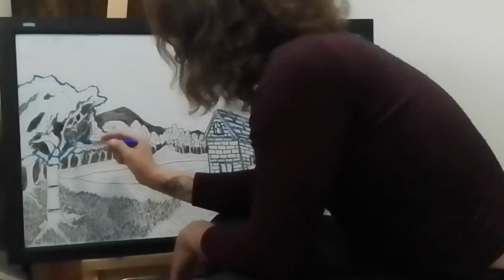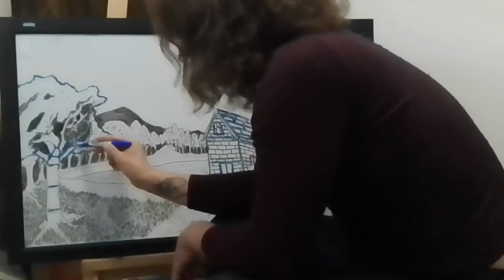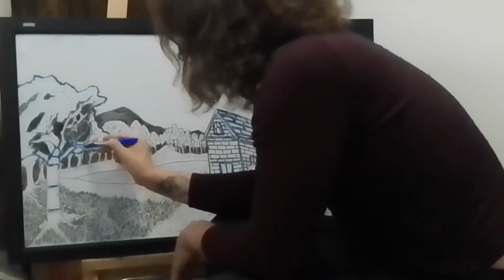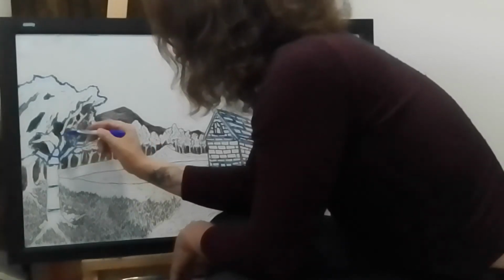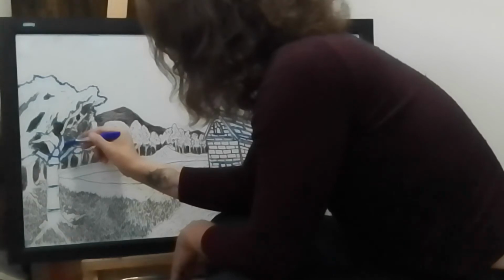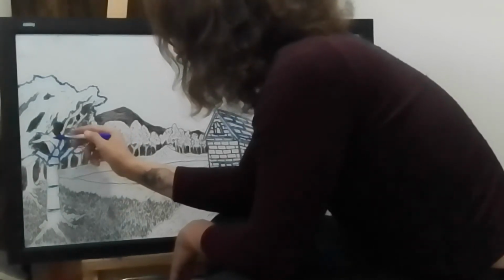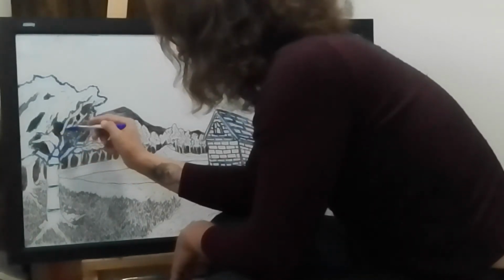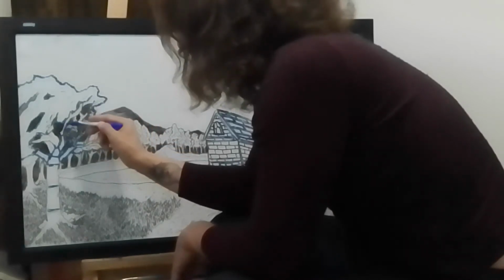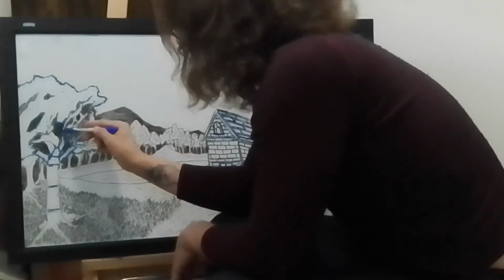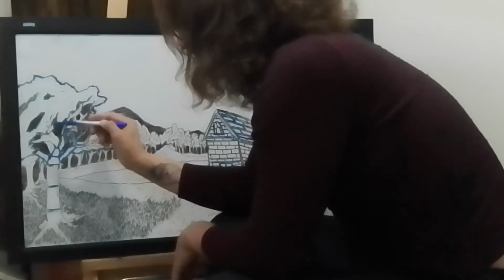Okay, so we want to know which way those go. And then we got this rectangle. So this is super helpful. You see how I'm doing this, because the branches, the twigs and stuff, they go in all different directions, but I'm able to break them down.